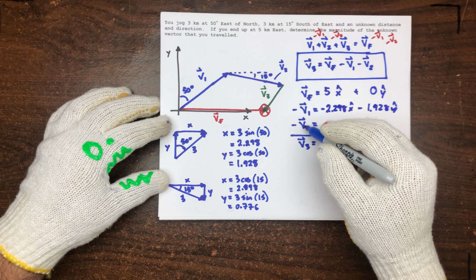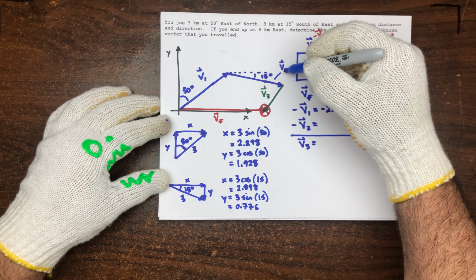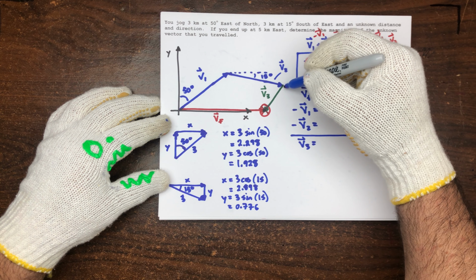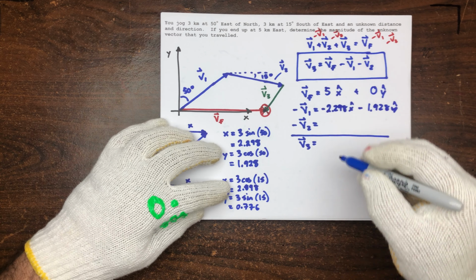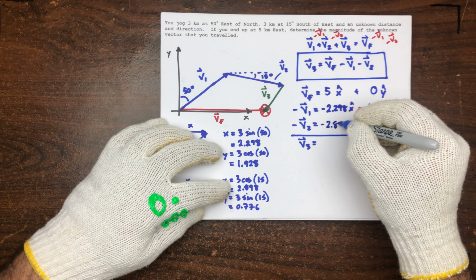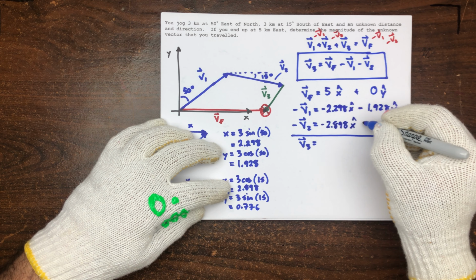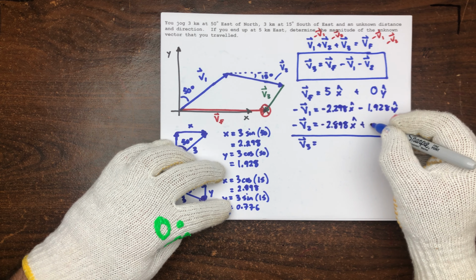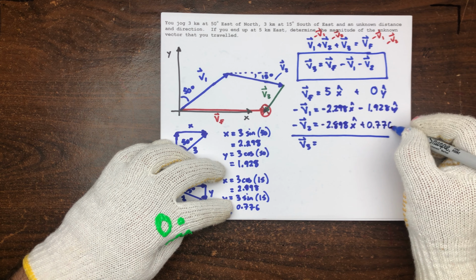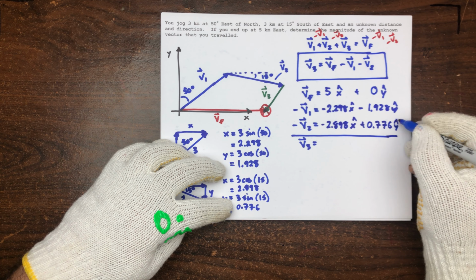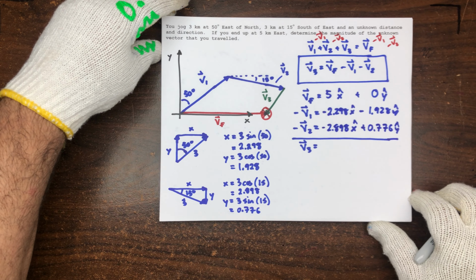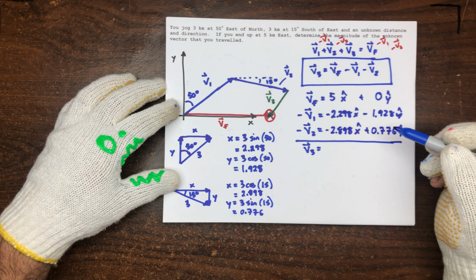So let's do the same thing with the v2 vector. The v2 vector is a positive x and a minus y. So it's going to be positive y and minus x. So it's going to be minus 2.898 x hat. And this should be minus, which means plus now, 0.776y. So it's a little confusing. That's why you should do all the other problems first to really understand this. But it's a little confusing.